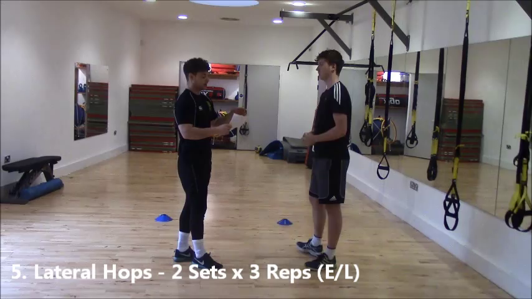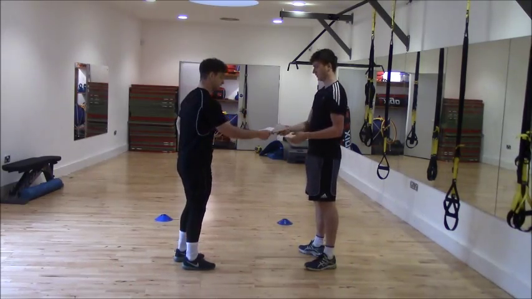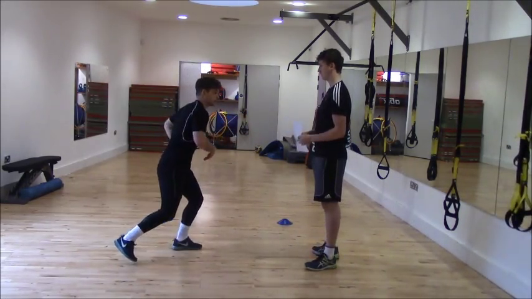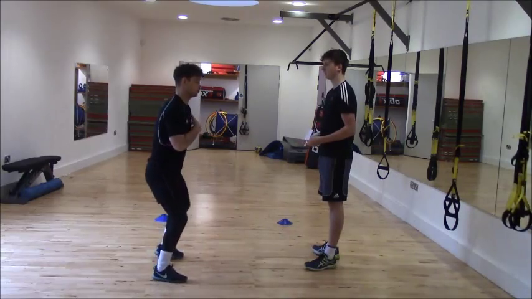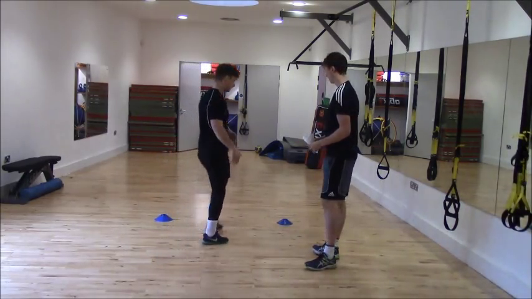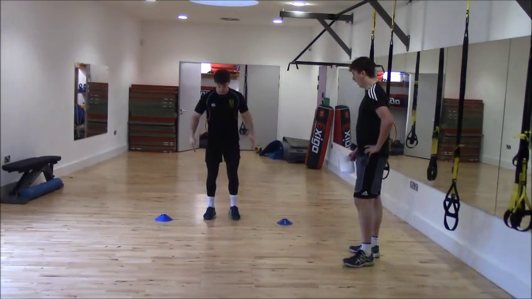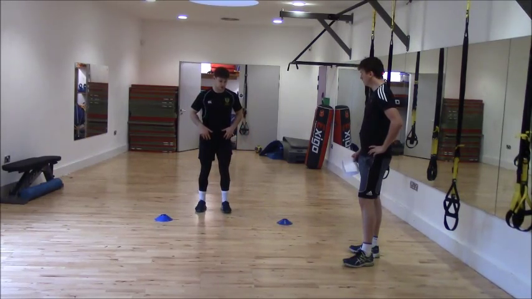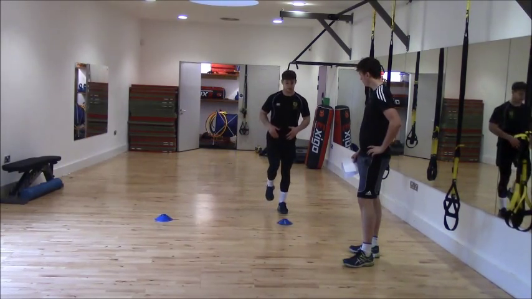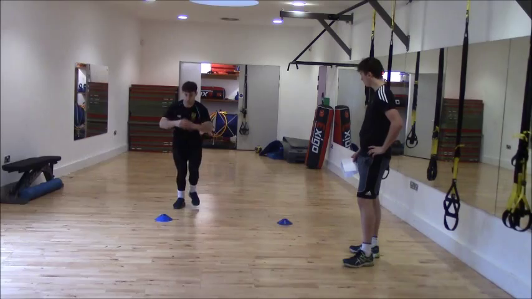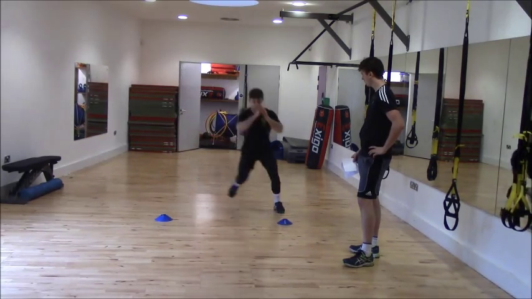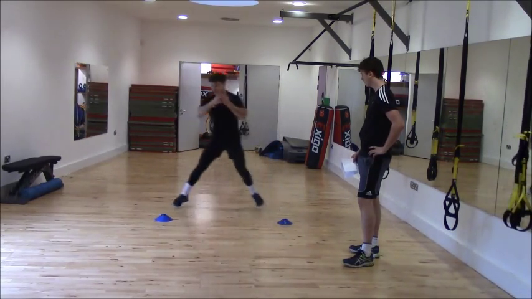So 2 sets of 3 each leg, okay? So again, like the side step, these can be good force production, but also good absorption. So eccentric and concentric. So side by side, cones are here. So we'll start off on one leg, left leg, push off, absorb the force, breathe, absorb the force.